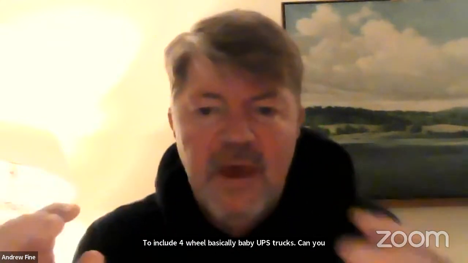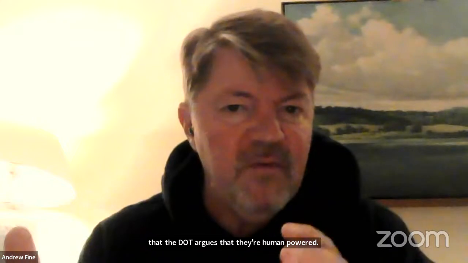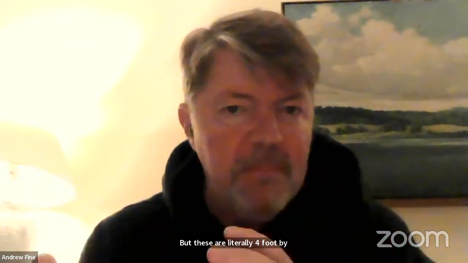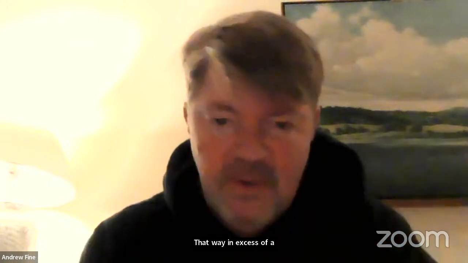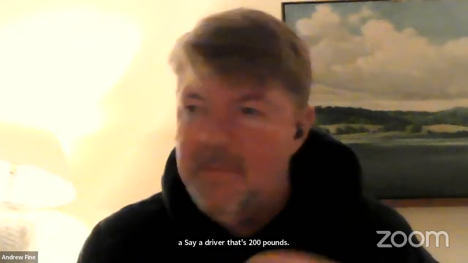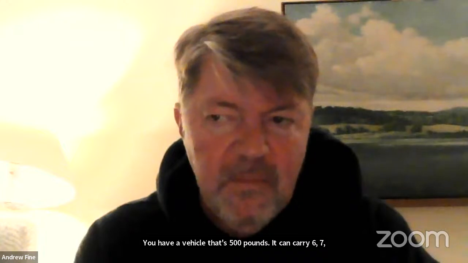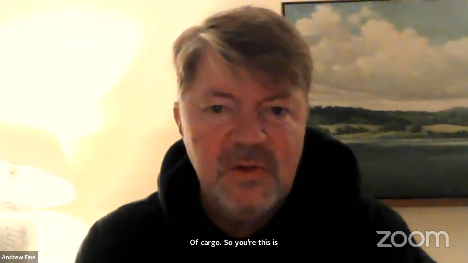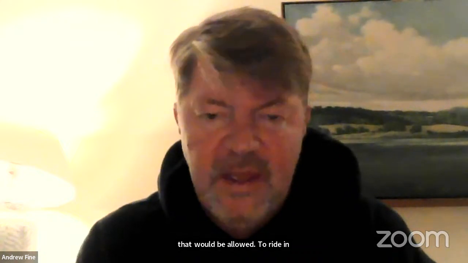Because I know that the DOT argues that they're human powered, but these are literally 4-foot by 16-foot vehicles with four wheels that are not bicycles that weigh in excess of 1,000 pounds, because you have say a driver that's 200 pounds, you have a vehicle that's 500 pounds. It can carry 600, 700, 800 pounds worth of cargo. So this is a really dangerous vehicle that would be allowed to ride in the bike lanes.